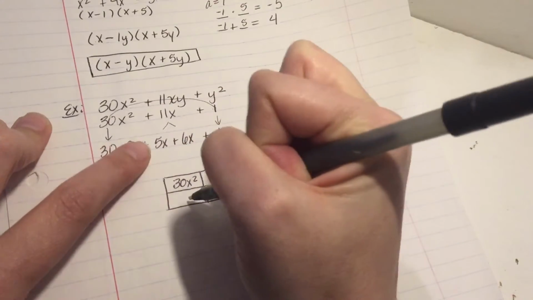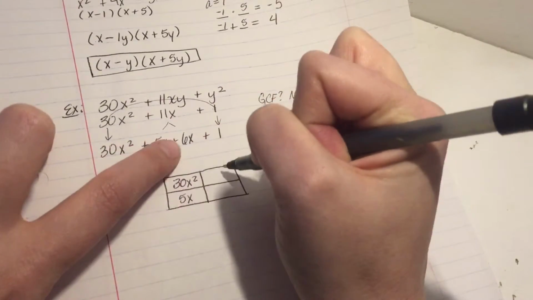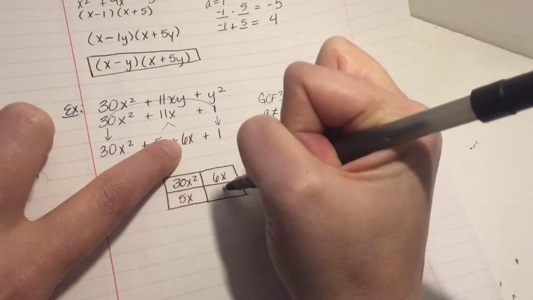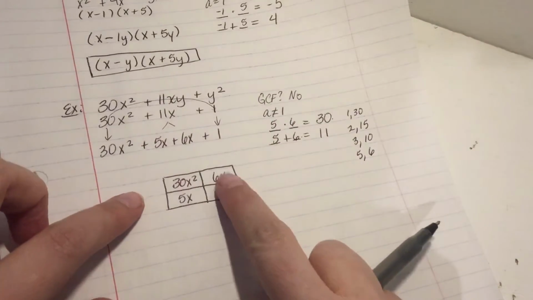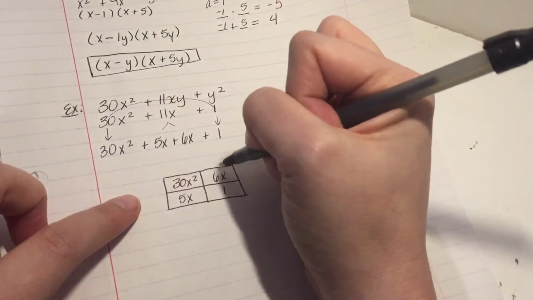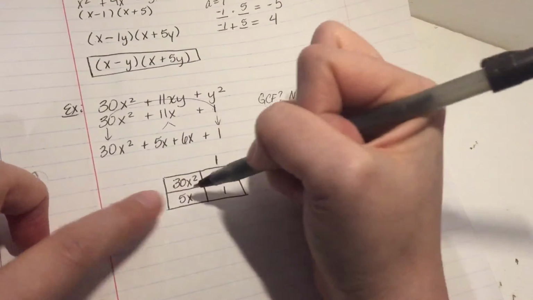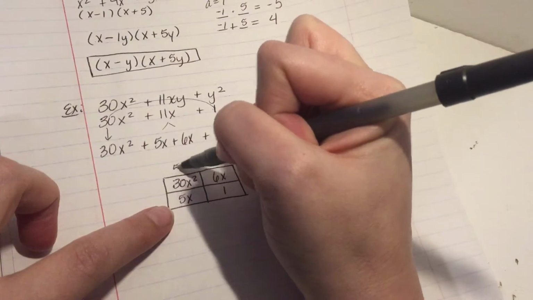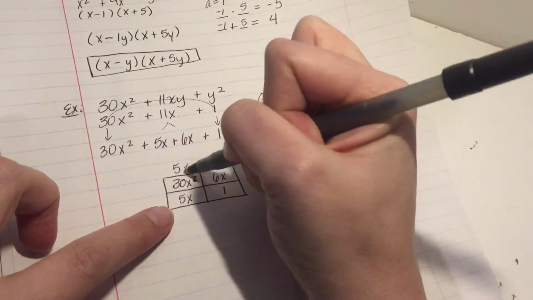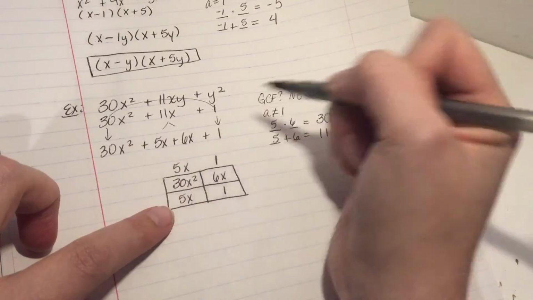30x squared, 5x, 6x, 1. All right. Greatest common factor between 6 and 1 is just 1. Greatest common factor between 30 and 5 is 5x. See, they both have an x in them, but not an x squared.